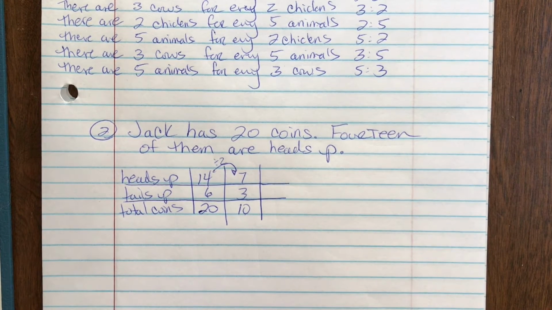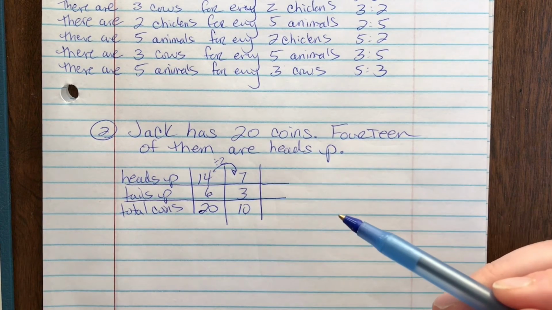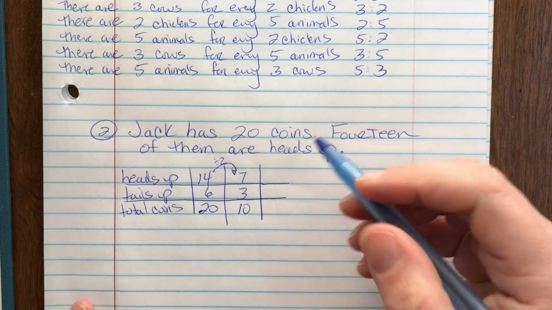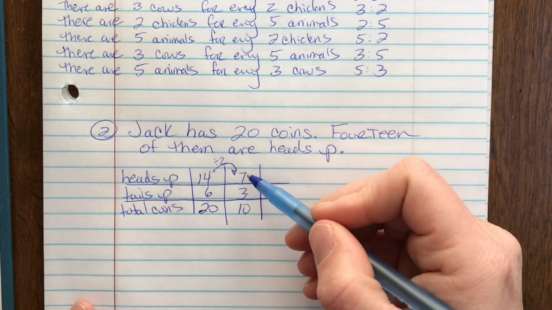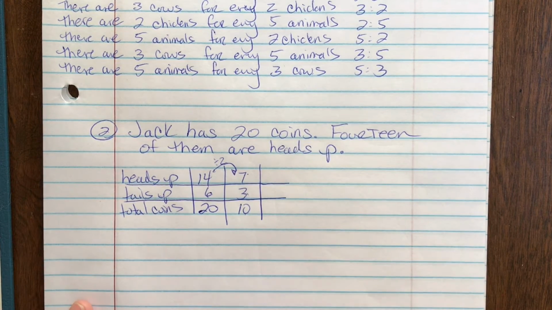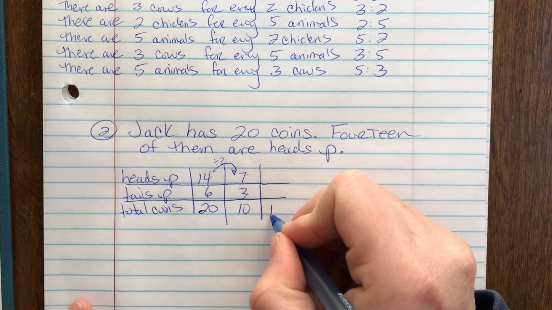Those 6 situations are incredibly important to be able to draw out of this because any ratio word problem could ask for any one of those ratios, and the student has to pay attention to the order that the question asks for. So my final answer could be 3 tails up, could be 7 heads up, could be 6 tails up. They could ask for how many are heads up if you have 100 coins.